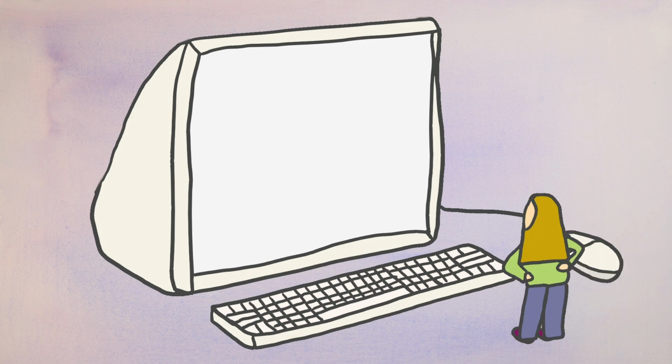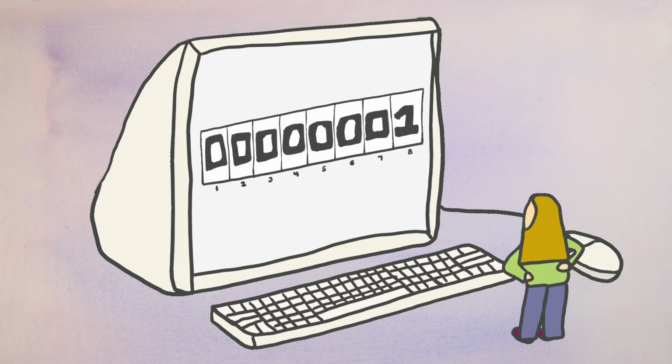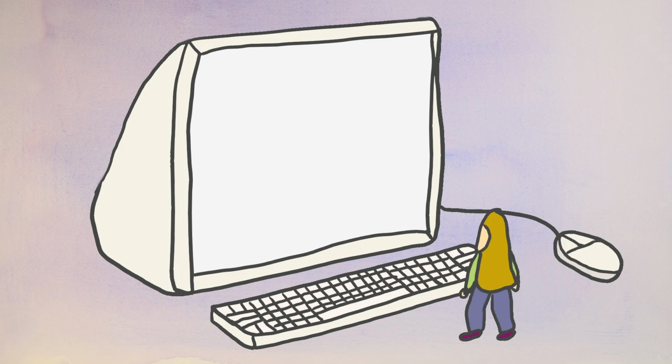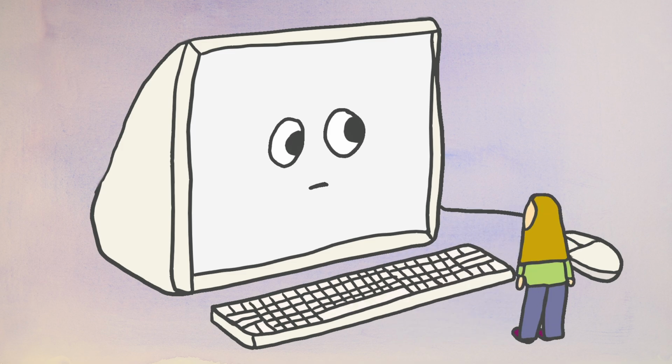You may see the number 1 printed as 00000001. These are called leading zeros, and they're just there to tell you we're working within the realm of a byte. Turns out, byte by byte, we can do a lot.